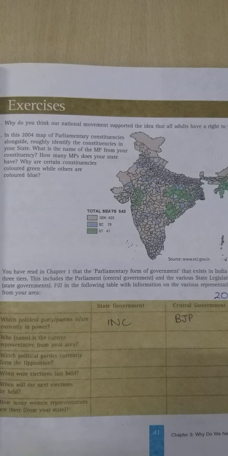You've read in chapter one that the parliamentary form of government that exists in India has three tiers. This includes the parliament, central government, the various state legislators. State can fill in the following.